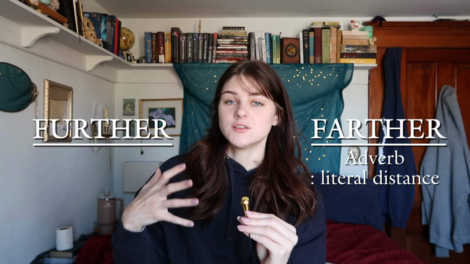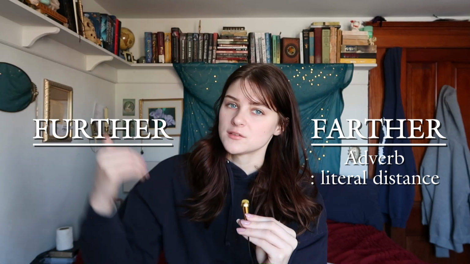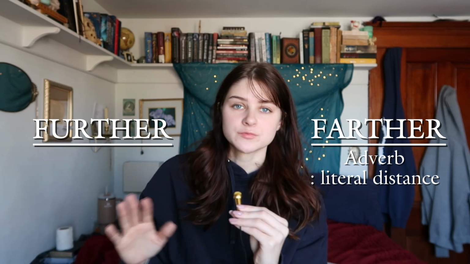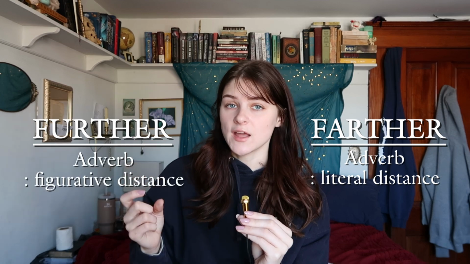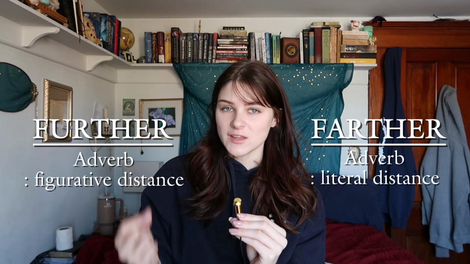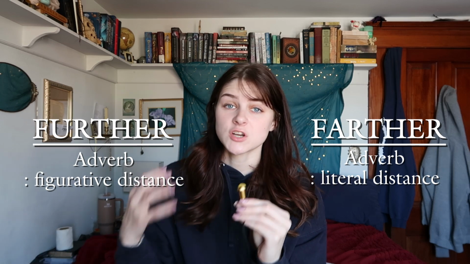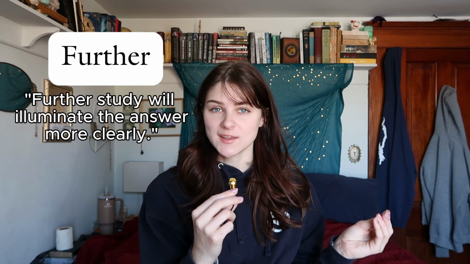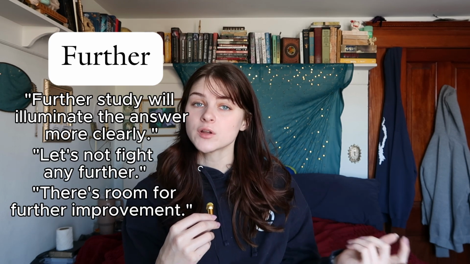It is a term for describing physical distance. Meters, feet, inches, miles, kilometers, if you're in a different part of the world. Further, with the letter U, it's also an adverb, but it's for describing figurative distance, non-physical distance, such as a stretch in time. Further study will illuminate the answers more clearly. Let's not fight any further. There's room for further improvement.